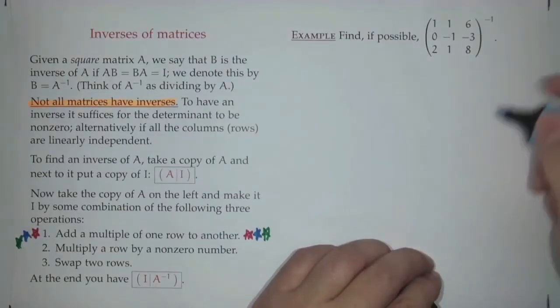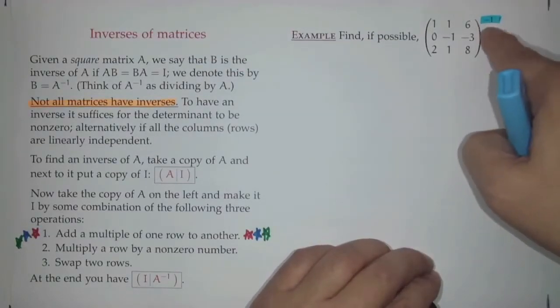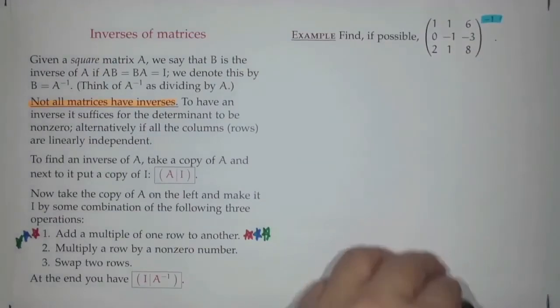Find that little thing, right? So the -1 power means you're looking for an inverse.